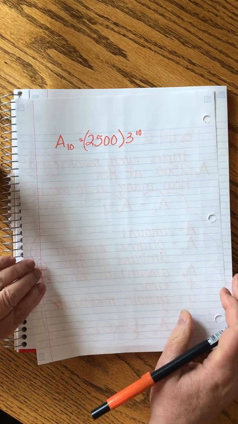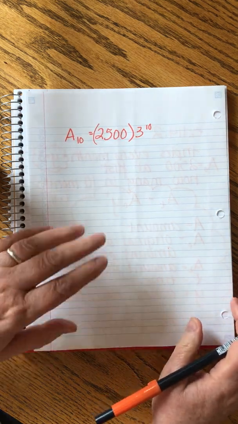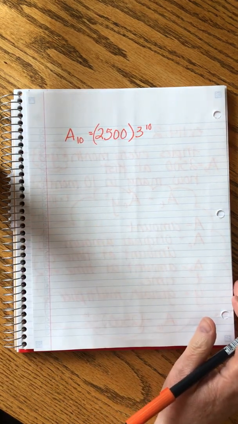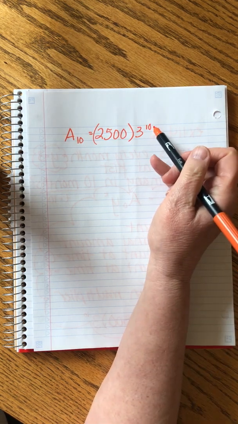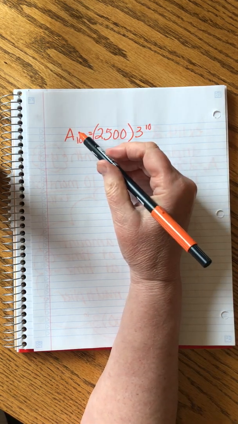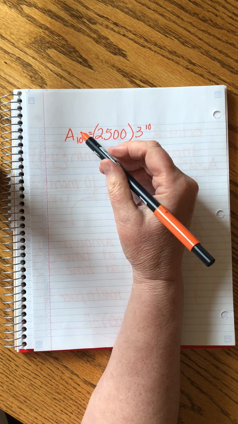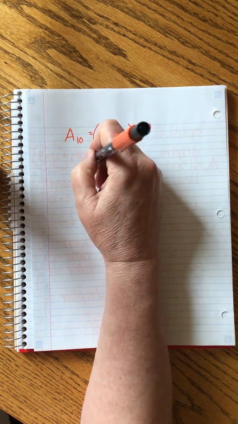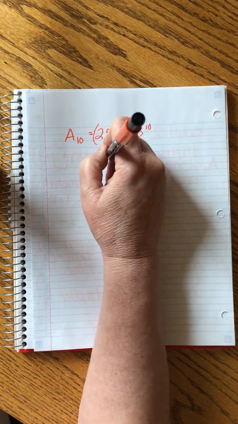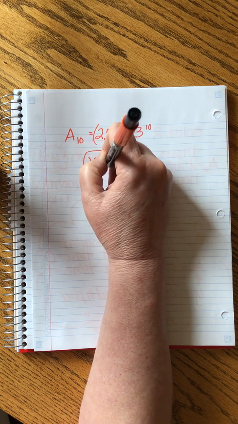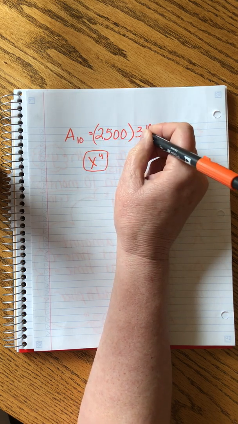All right, now we're ready to grab our calculators and solve this. Like many calculator calculations, if we start at this end and work backwards, that actually is very helpful. So the first thing we're going to want to do is use this key that we just learned about to evaluate this.